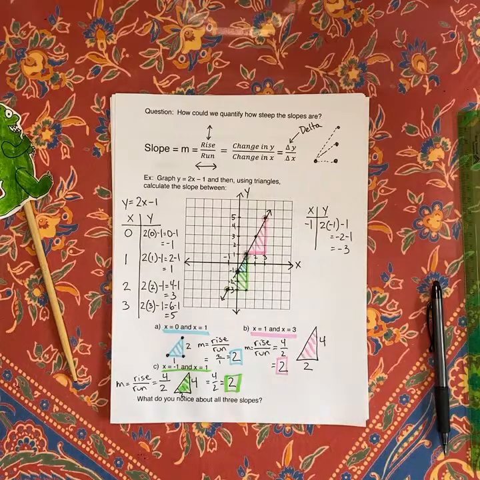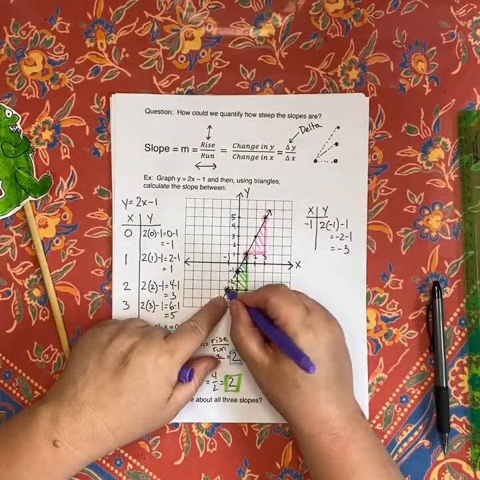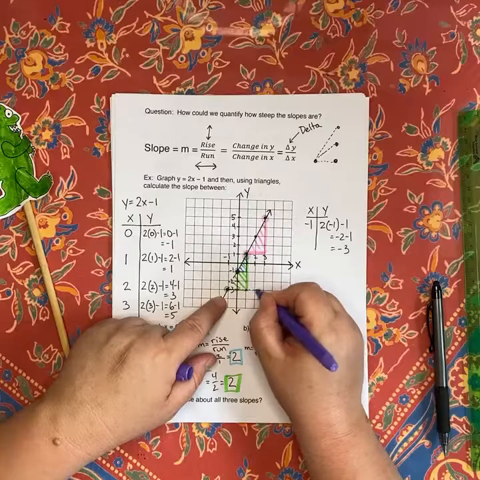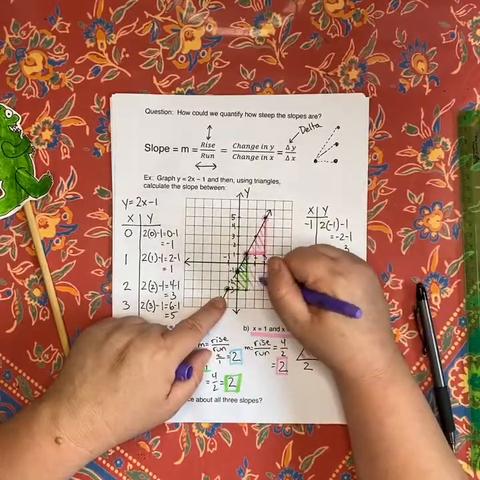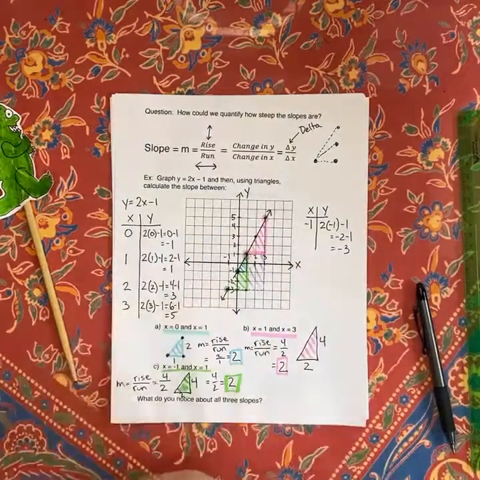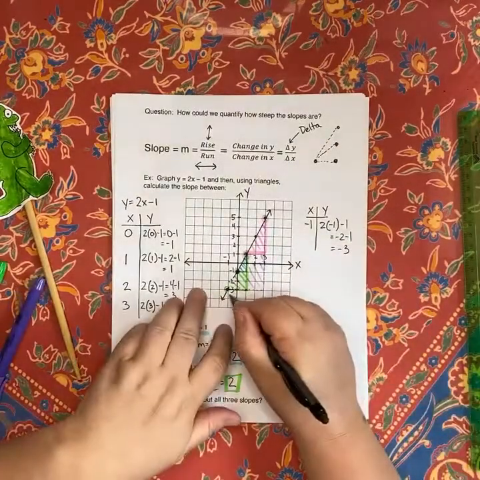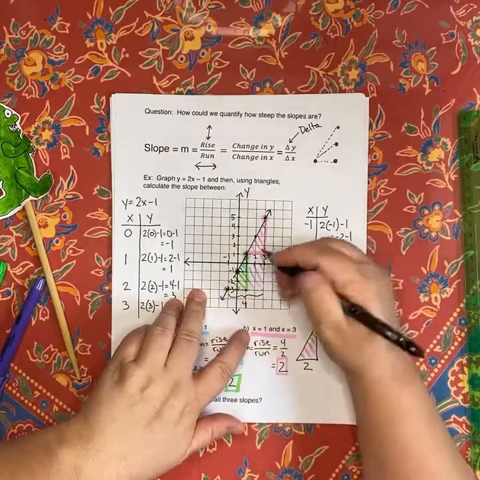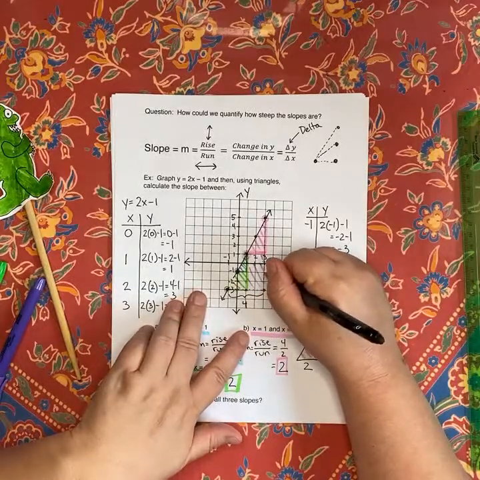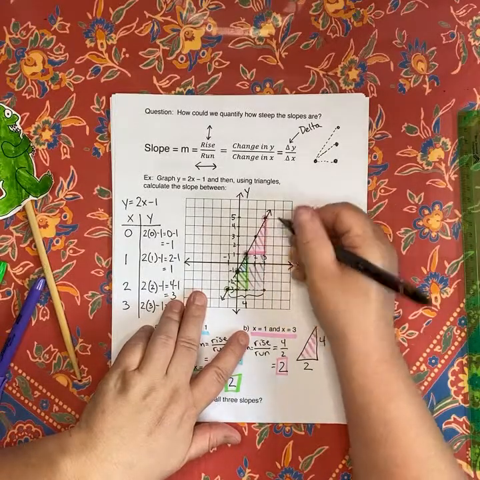So what's the point here? What do you notice about all 3 slopes? All 3 slopes are equal. And in fact, if we want to really check it, we could go from here, draw a little triangle, all the way up to here. And if I talk about the purple triangle, the really big one, let's look at how far this is. This distance is 1, 2, 3, 4. And then this distance, 1, 2, 3, 4, 5, 6, 7, 8.